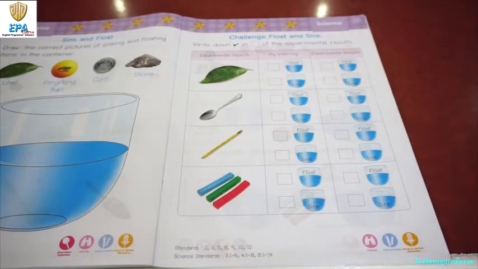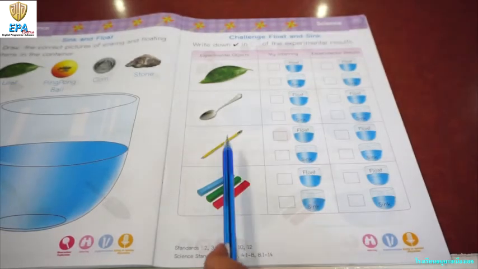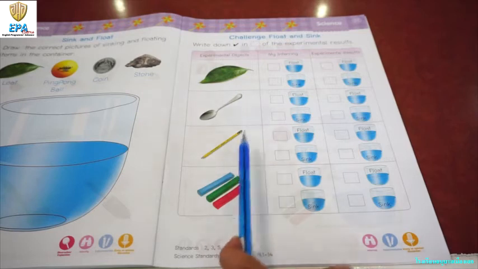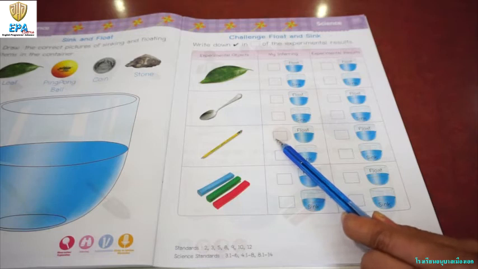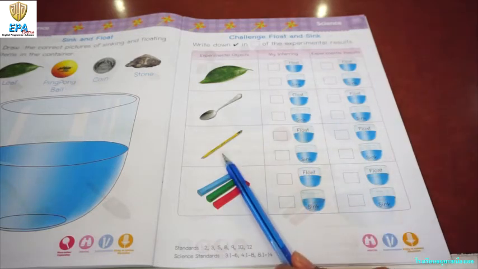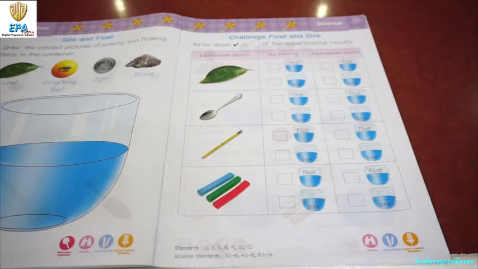How about the pencil? What do you think will happen to the pencil if you put it in water? If you think it will float, you put a check on this box. If you think it will sink, put a check on this box. Now again, based on your experiment, what happened to the pencil? Did it float or did it sink? If it floated, you are going to put a check on this box.